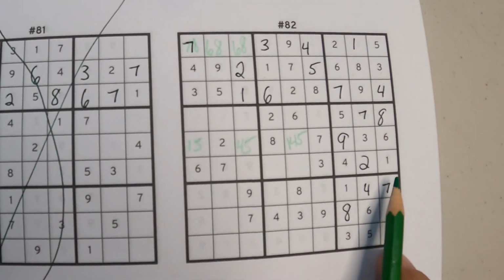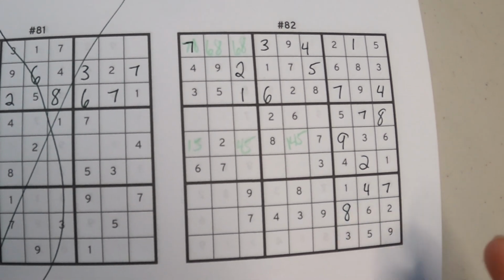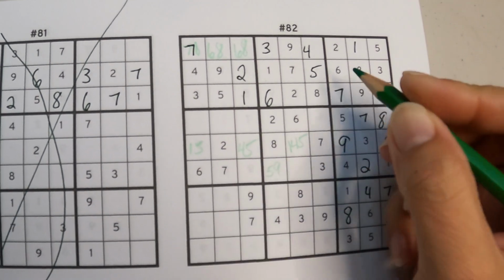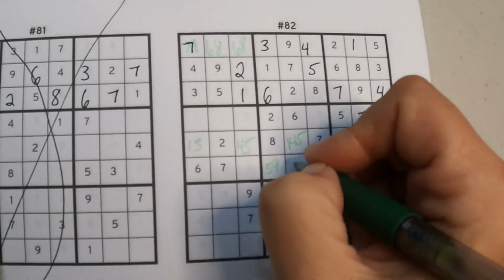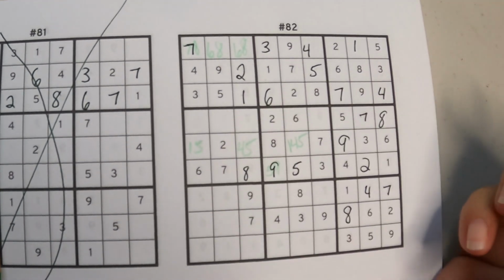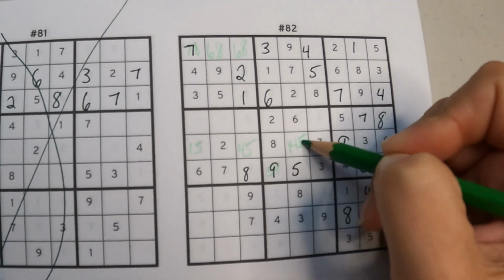For this row, we've got 1, 2, 3, 4. We're missing 5, 8, and 9. We've got the 8 there, so 5, 9, a 9 and an 8 there. So that means 5, 9, 8. And we can get rid of this 5 here.